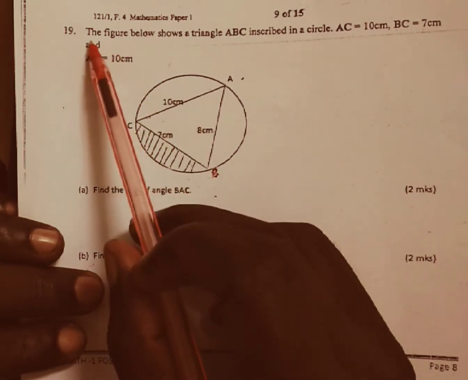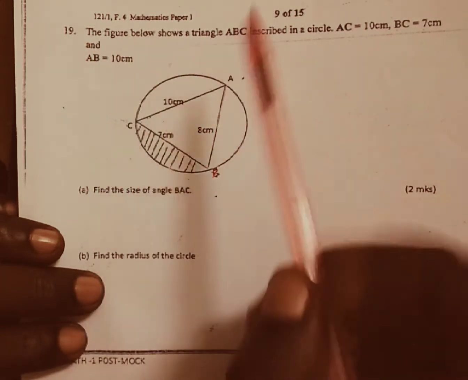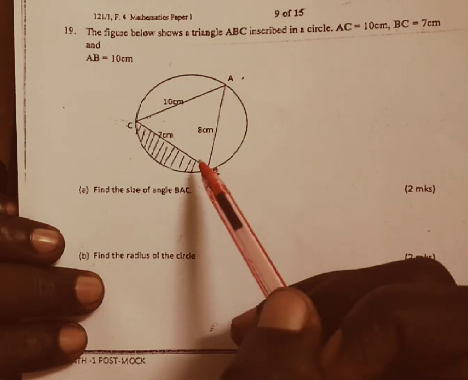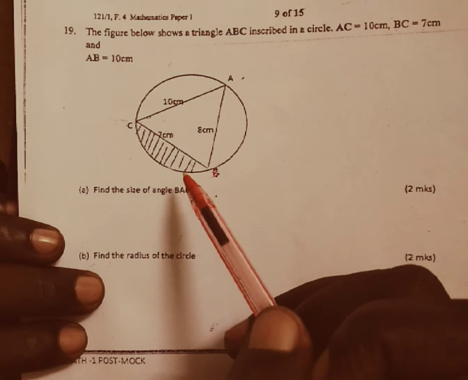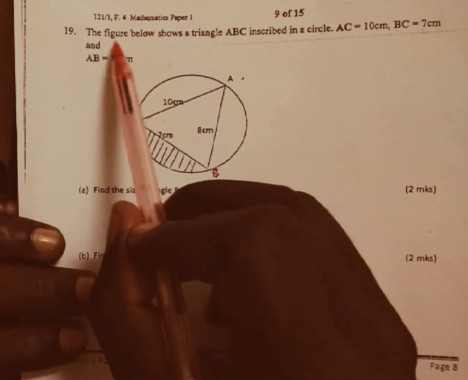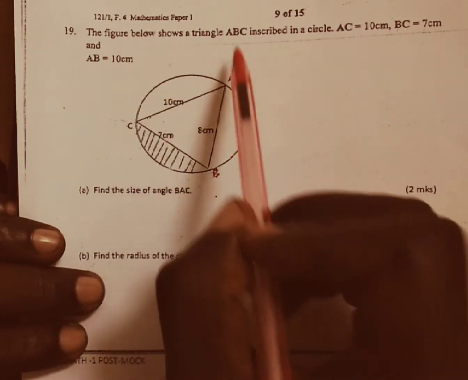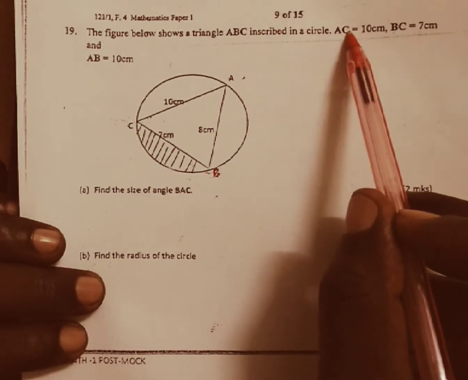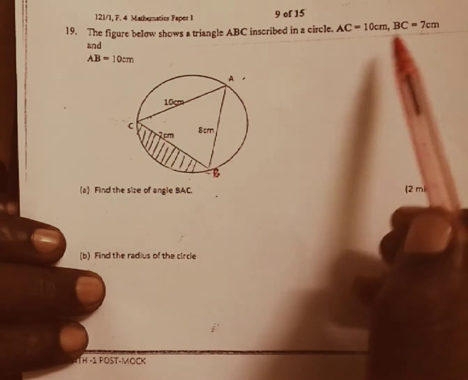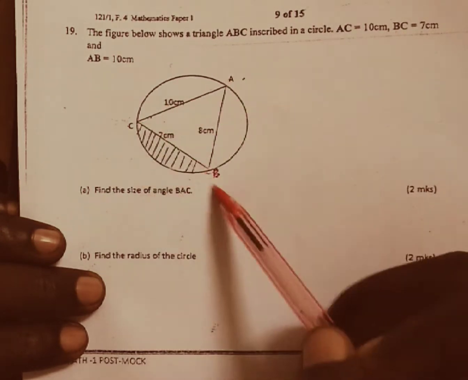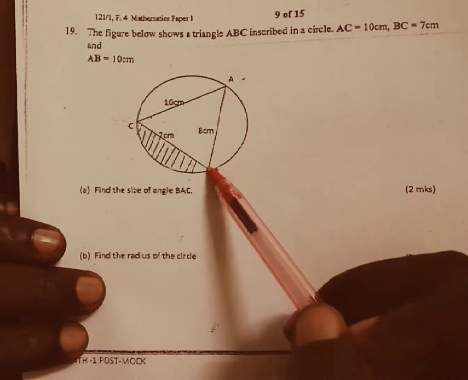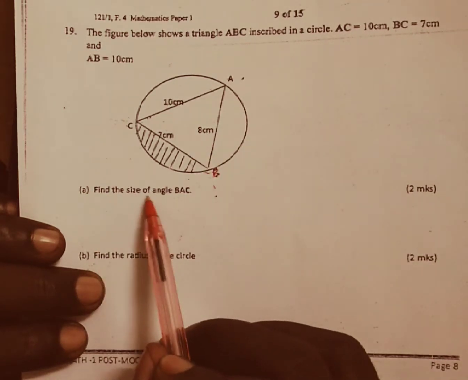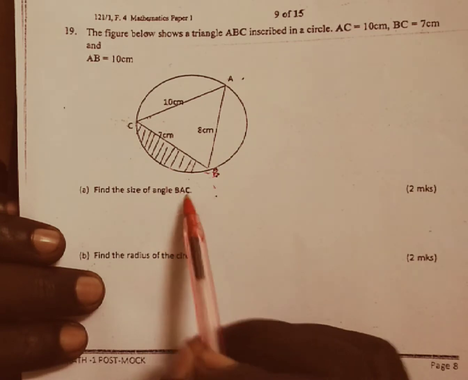Today we are going to look at the question where you're supposed to find the angles of a triangle inscribed inside a circle. The question reads: the figure below shows a triangle ABC inscribed in a circle. AC is 10 centimeters, BC is 7 centimeters and AB is 10 centimeters. Find the size of the angle BAC.